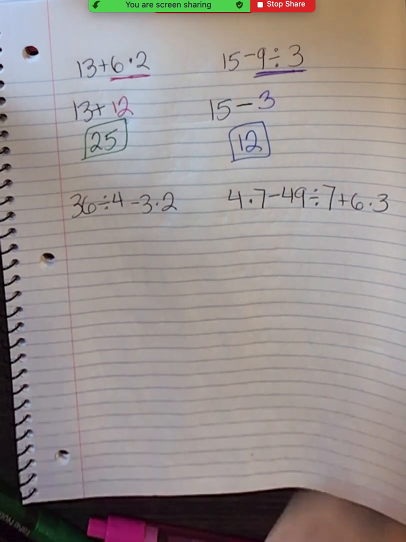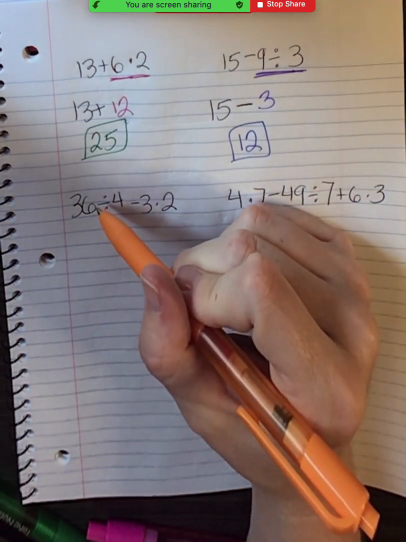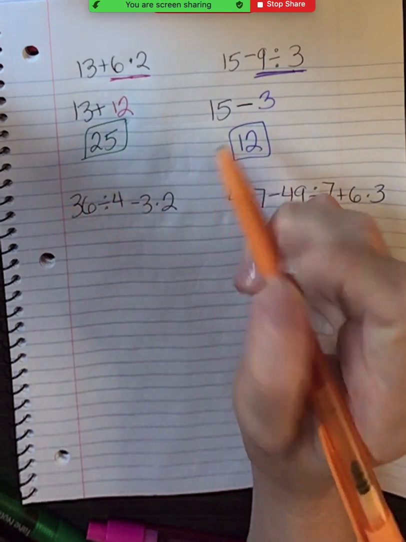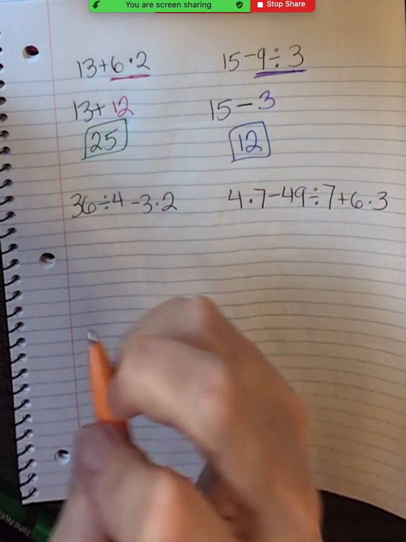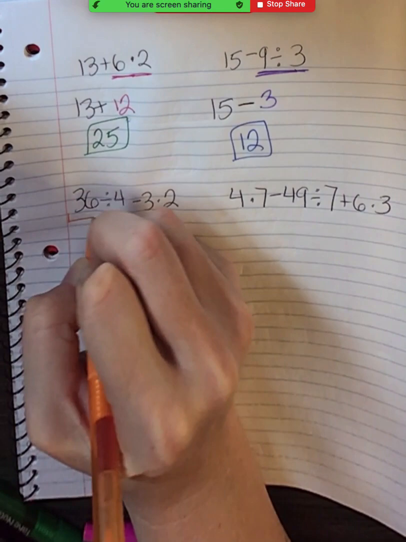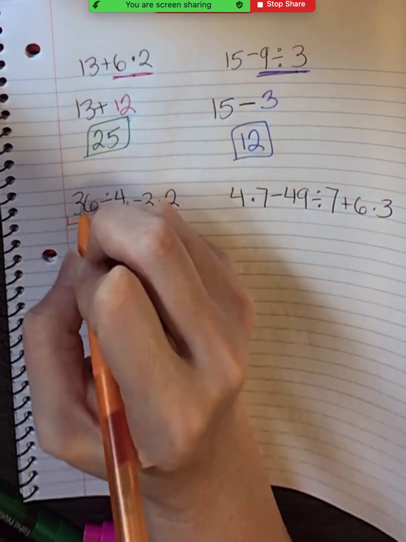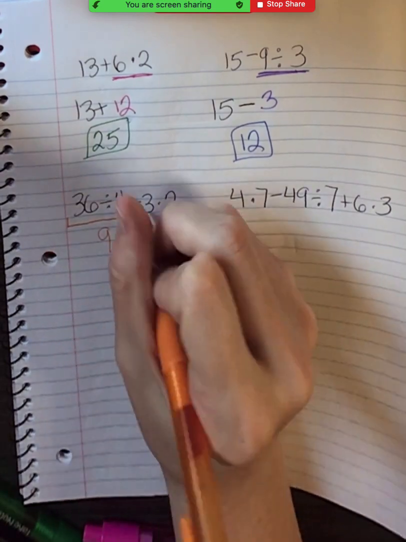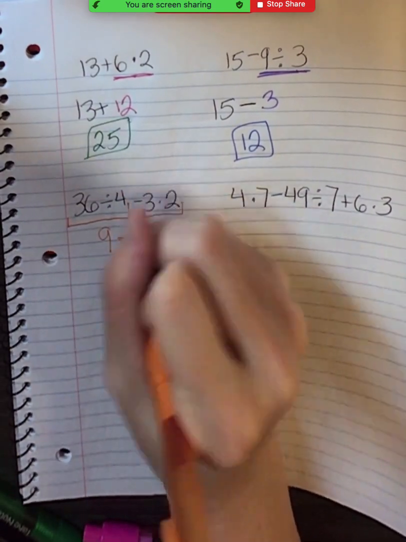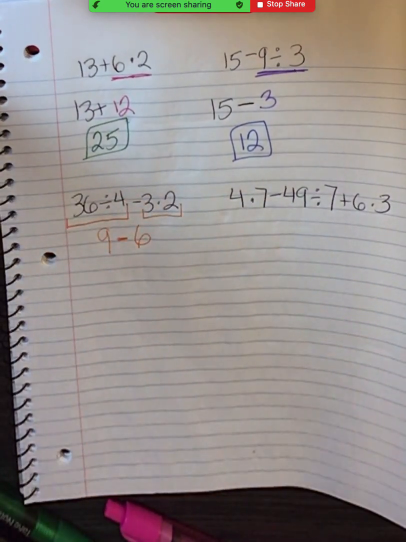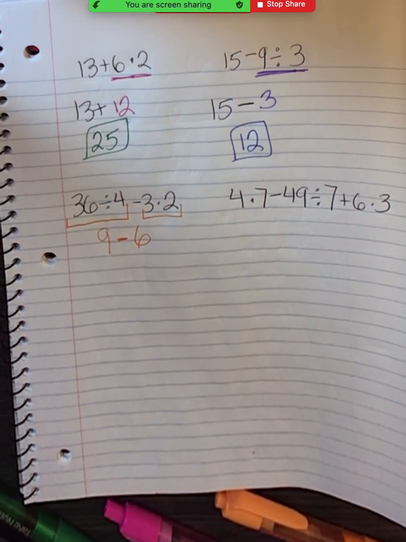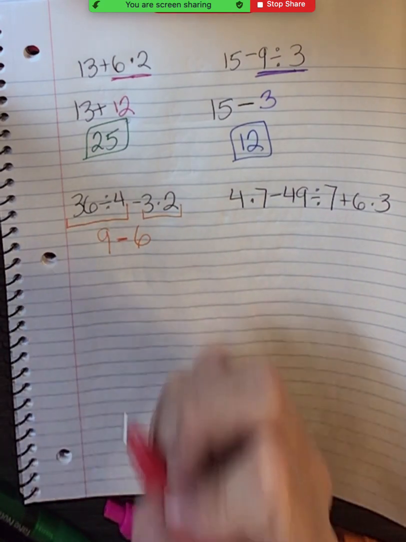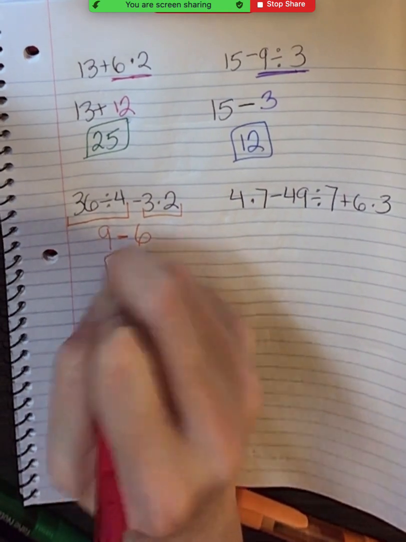Okay, next one. No parentheses, no exponents. So multiplication and division working from left to right. So division comes first. We're going to do 36 divided by 4. Minus, then there's multiplication. So 3 times 2 is 6. And we get 9 minus 6. And 9 minus 6 is 3.